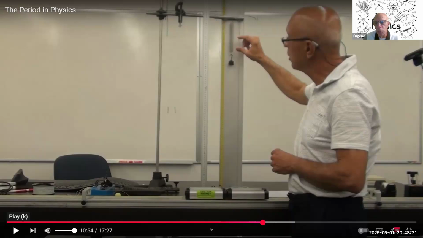More mass, more delta x, and that is a linear proportion. So I can relate F equal to a constant times delta x. That constant is the spring constant, right?